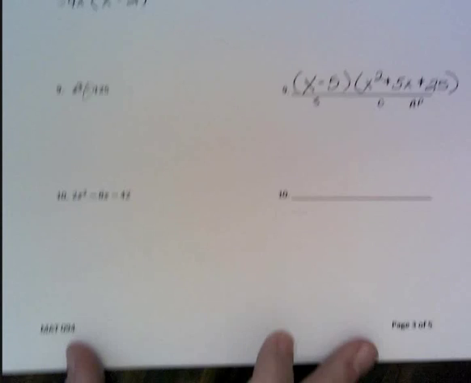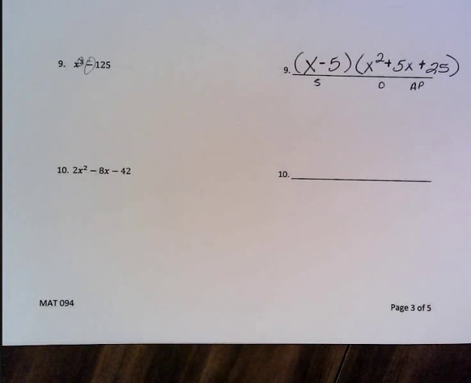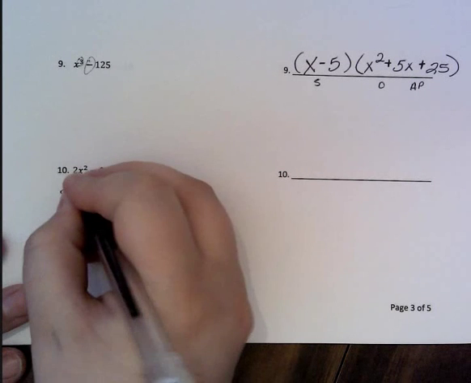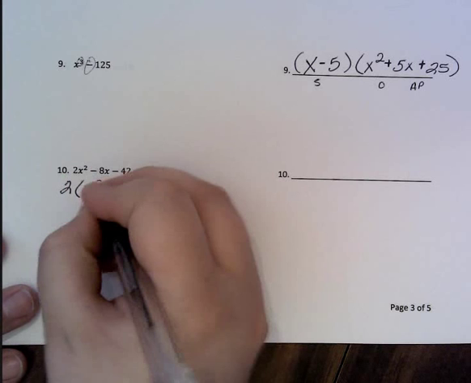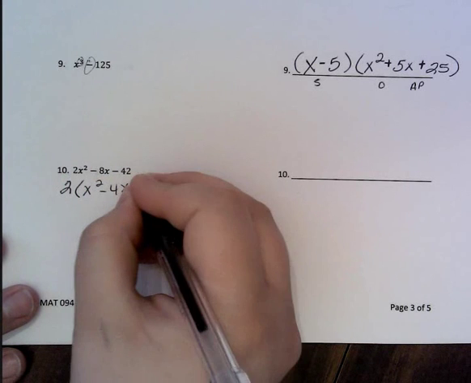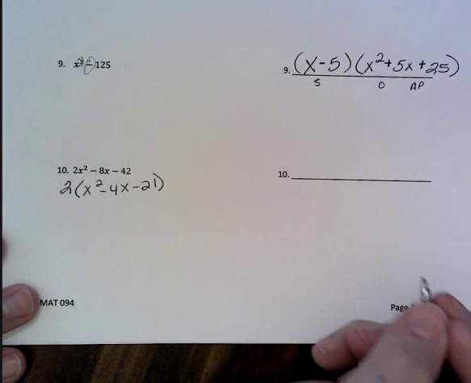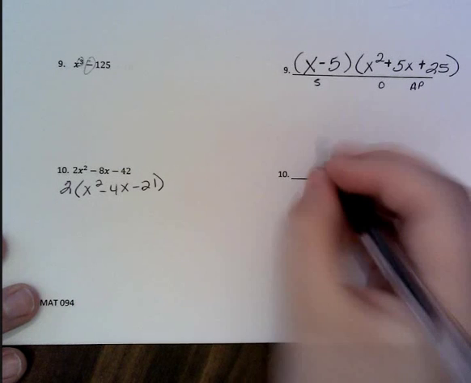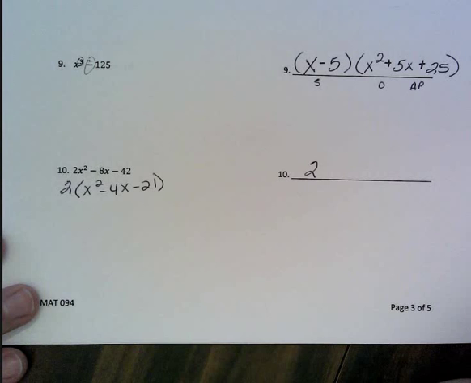Number 10. Step 1 is to take out your greatest common factor. So my greatest common factor is 2. So that gives me x squared minus 4x minus 21. So you divide each of these terms by that 2. Now you know 2 is going to be in your answer, so go ahead and write it on your answer space.